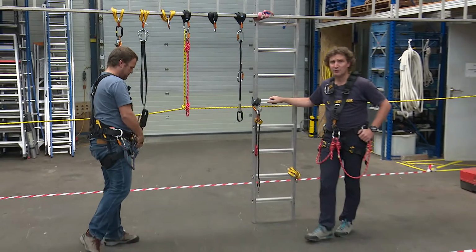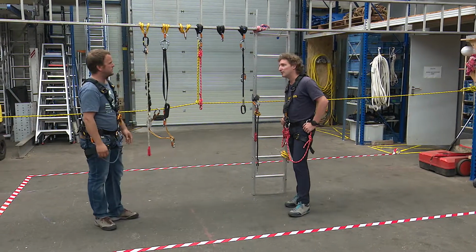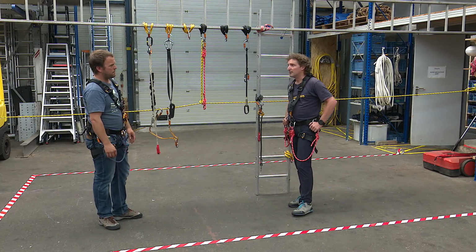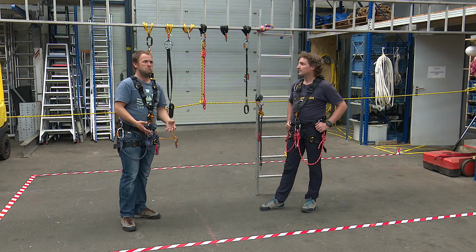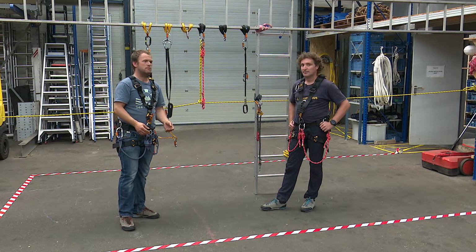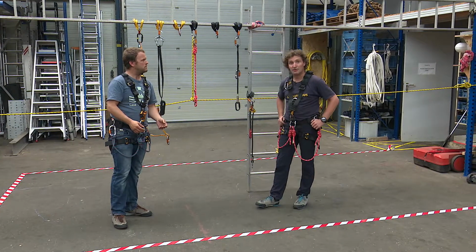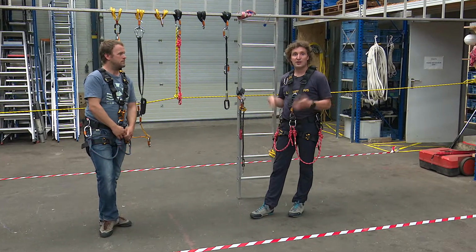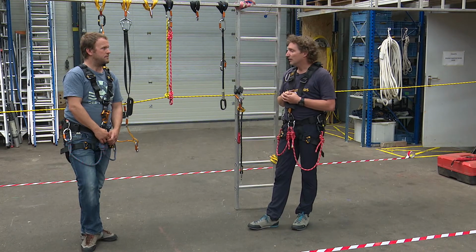How many cowtails do you need actually? We've got plenty, but how many would you typically need on your harness? Well, can you do without? I think when I'm going down, I don't need any. No, I agree. If you're only abseiling and you start from a safe location, there's no need to tether your tools or anything. So you can actually work without any cowtail.